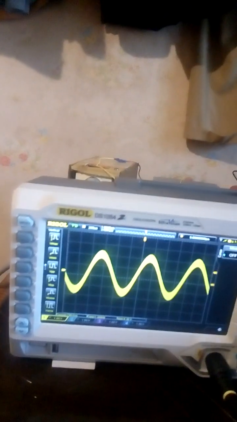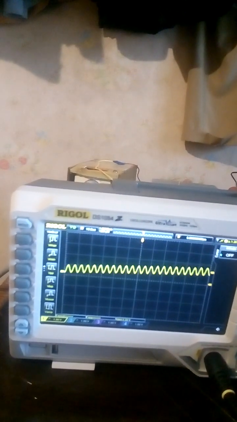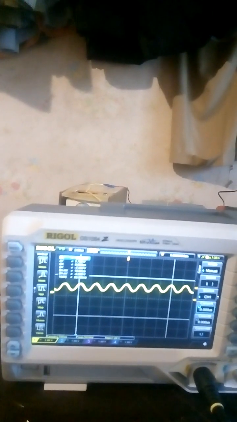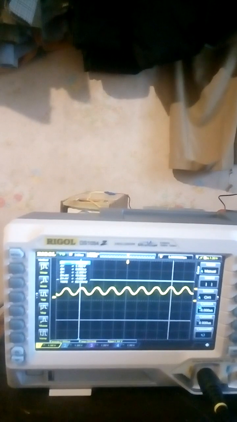So we can measure the frequency of this oscillation. We can measure it by putting some cursors on it. So we can measure peak to peak, track.